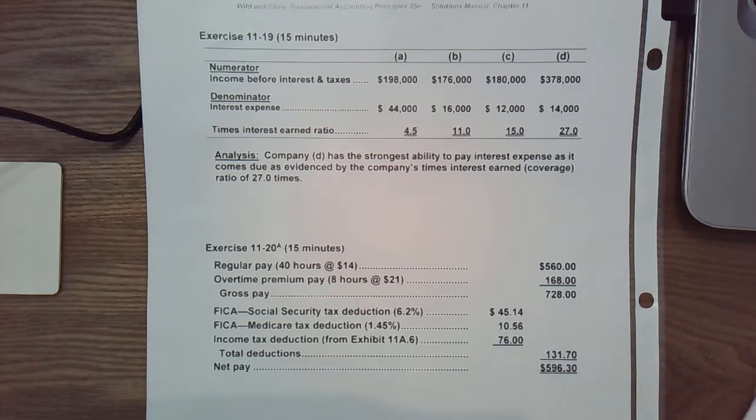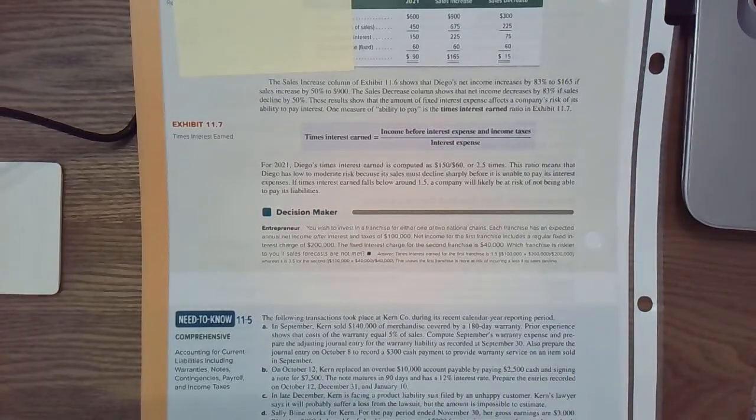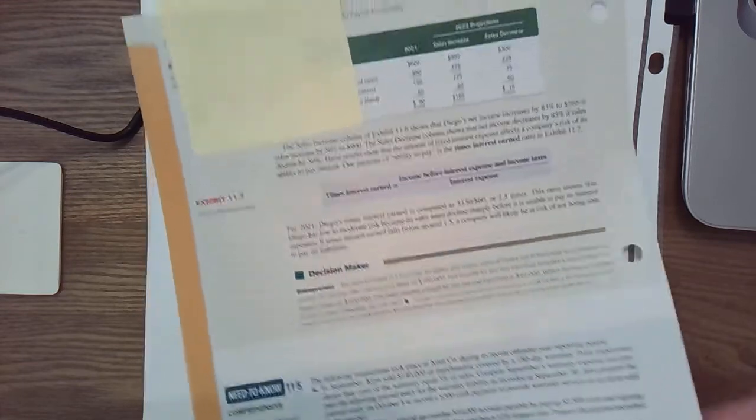Now, if we go to the book and we look at page 404, this is what the formula looks like. It's income before interest expense and income taxes divided by your interest expense. So that's our formula.